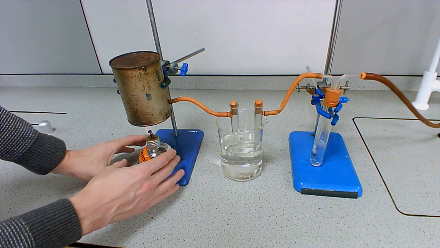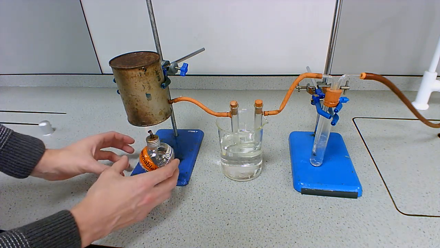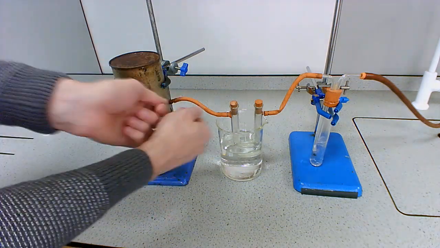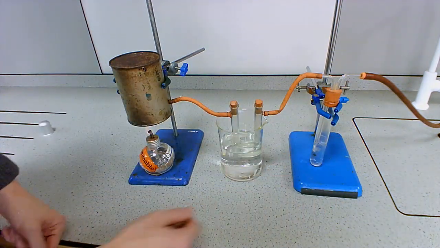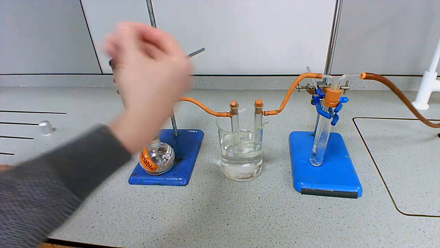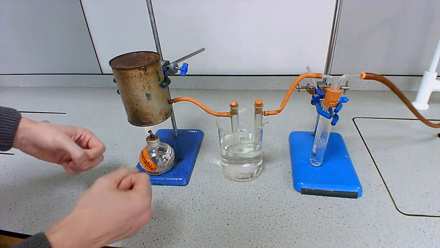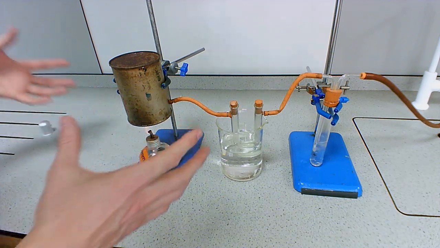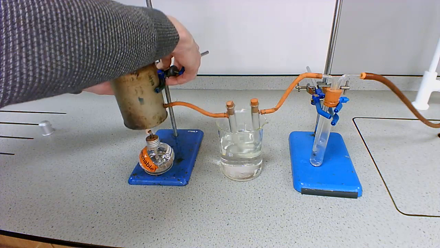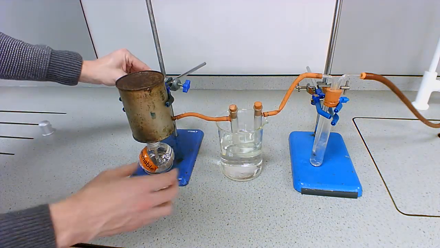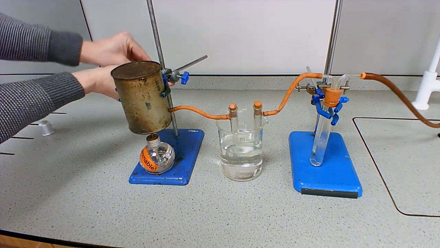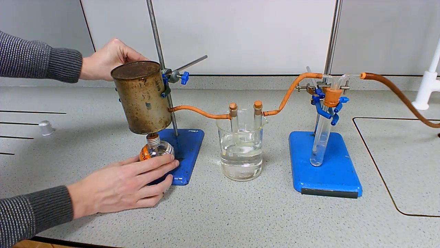Because if I was just burning this ethanol, all of that carbon dioxide and water that's being produced, there's no reason for it to go through all these tubes and through the equipment. So you need to provide a vacuum in order to pull it all through. Otherwise, all that carbon dioxide and water vapor would just disappear into the room. So I'm just going to lower that down slightly so that we get the maximum amount of our carbon dioxide and our water vapor going through our equipment.